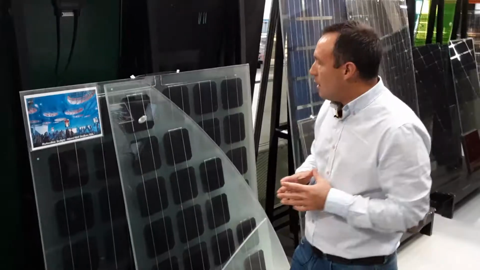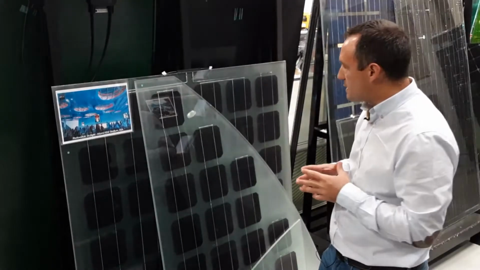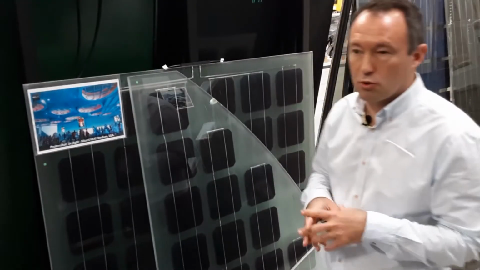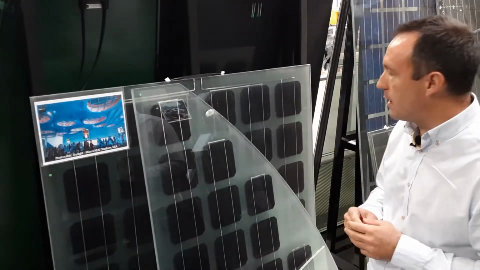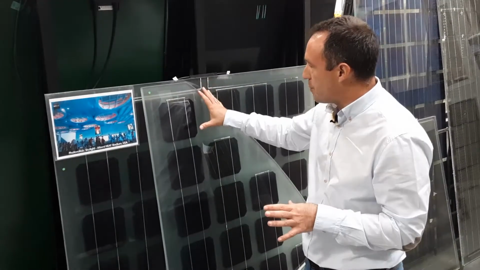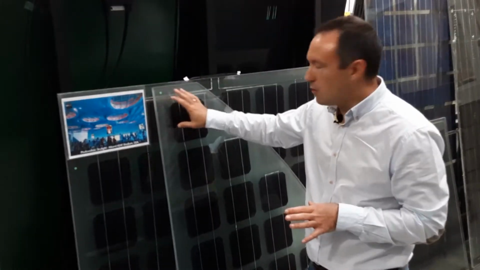Now we are going to explain in detail what a string is. A string is a serial cell connection. Our glass is made up of different strings. This case is a special module. It has a composition with rear glass treated with acid.